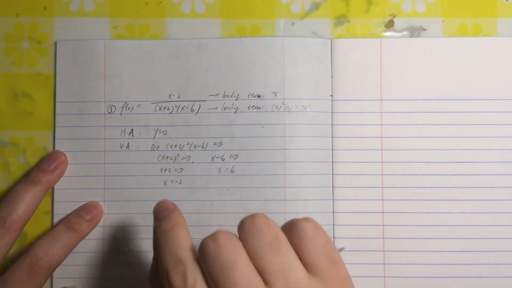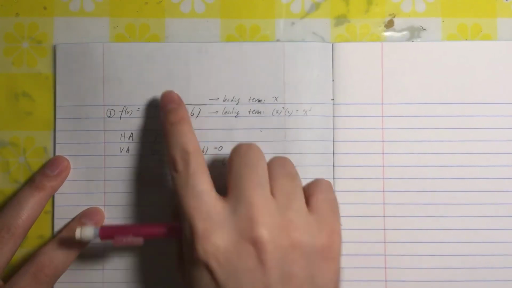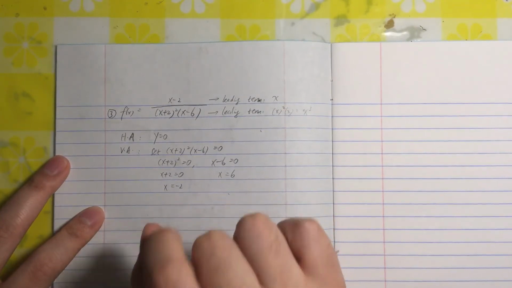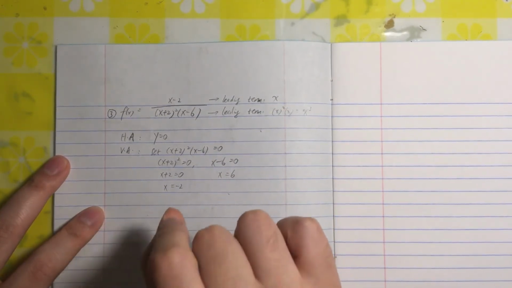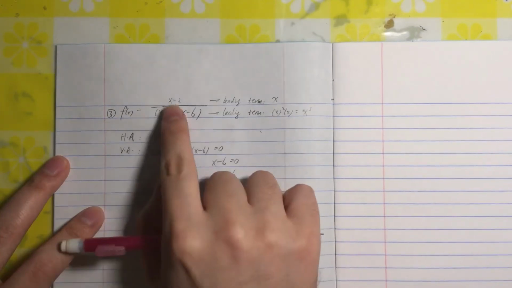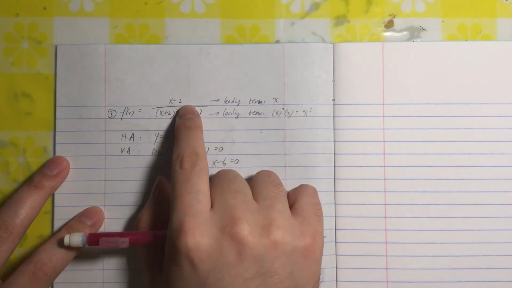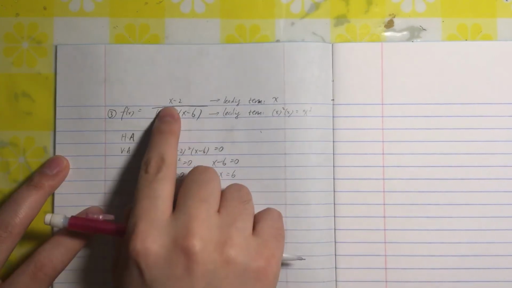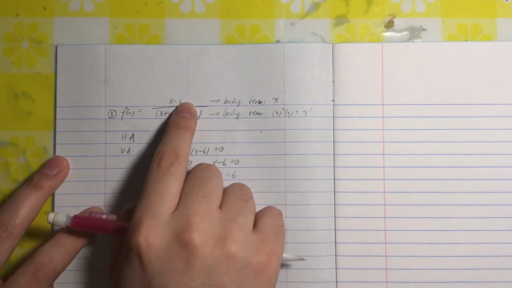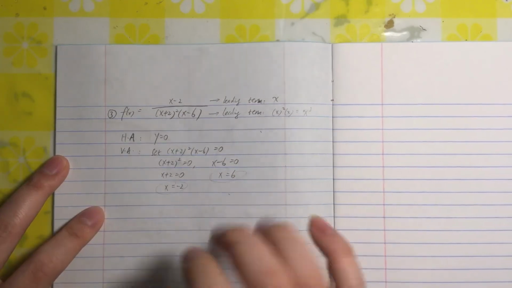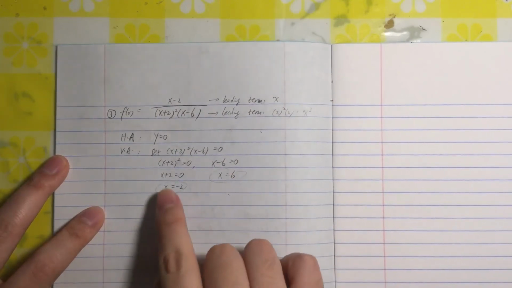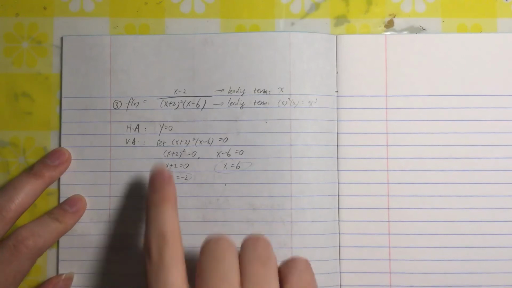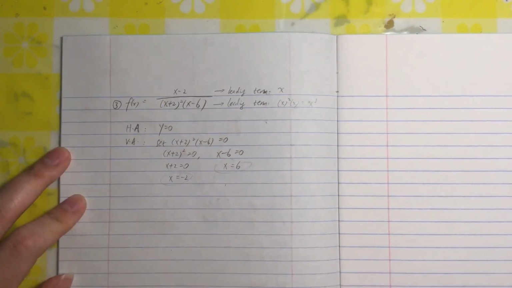Now I need to verify. If I plug this solution into the numerator and I make it 0, then this solution doesn't count as a vertical asymptote. But if this solution doesn't make the numerator 0, then it counts as a vertical asymptote. If I plug in -2, -2 minus 2 is -4, which is not 0. So this counts as a vertical asymptote. If I plug in 6 in the numerator, 6 minus 2 is 4, which is also not 0. So they are both vertical asymptotes. In this problem, we have 2 vertical asymptotes of this rational function.